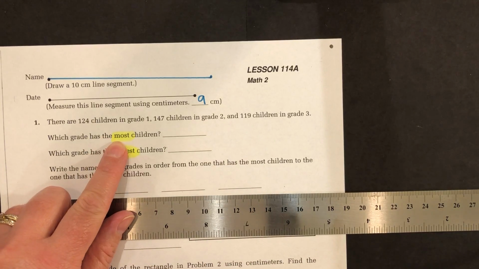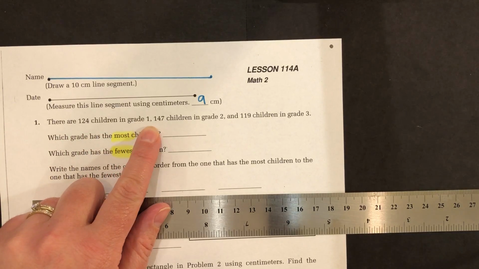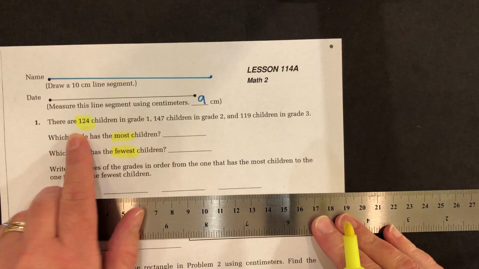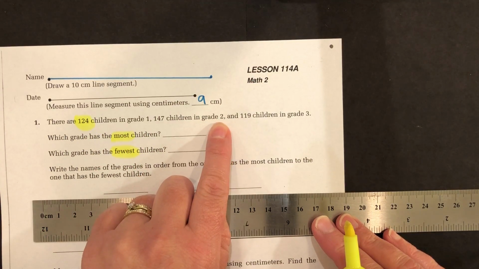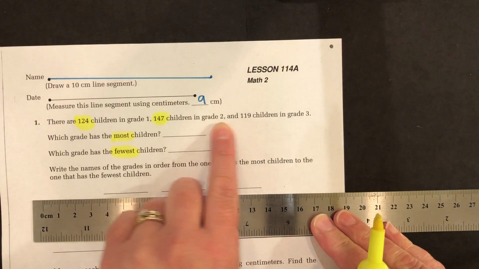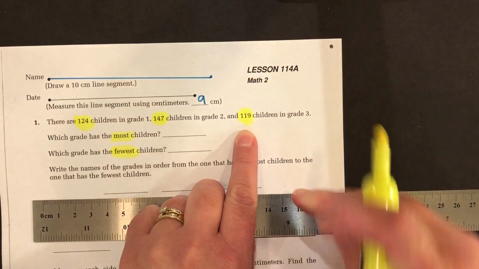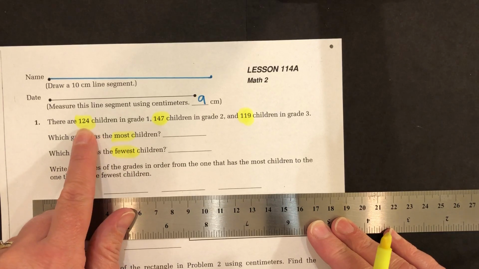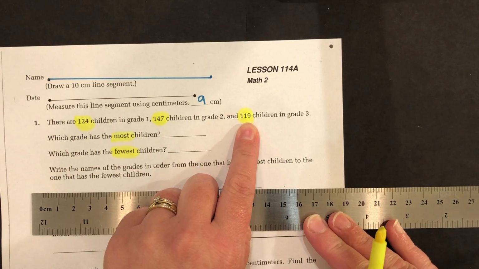So let's find the one with the most. There were 124 children in grade 1. So grade 1 had 124. 147 children in grade 2. So 147 in grade 2. And 119 children in grade 3. So are those 3 numbers I highlighted, which one has the most? 124, 147, 119.